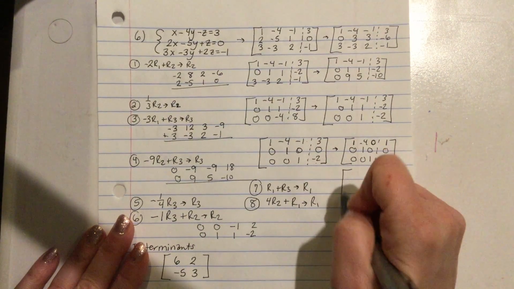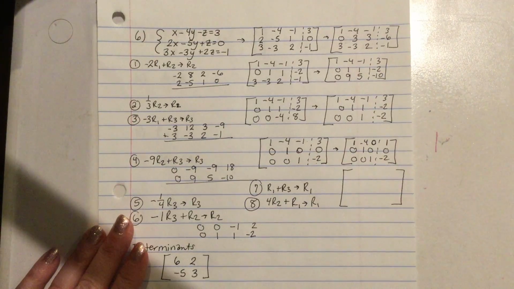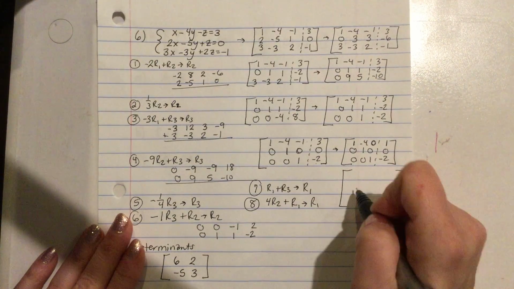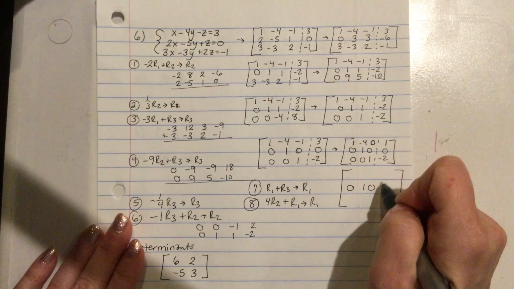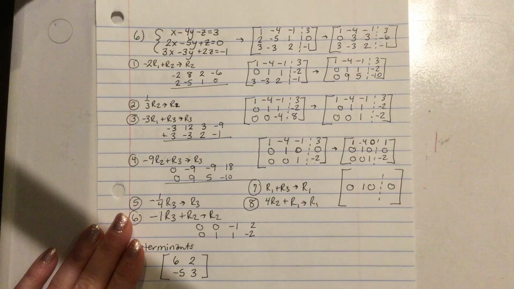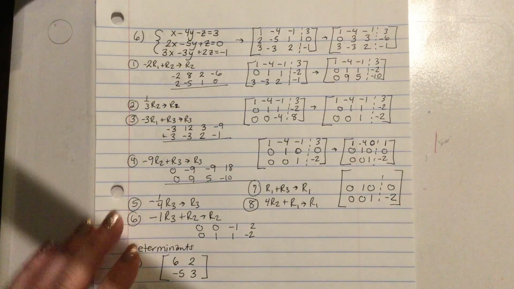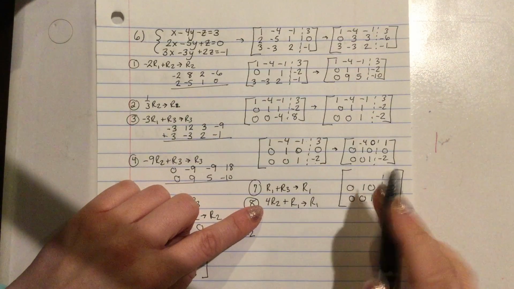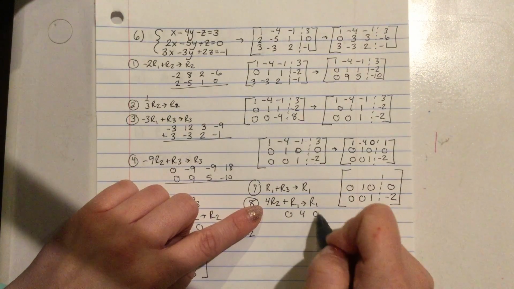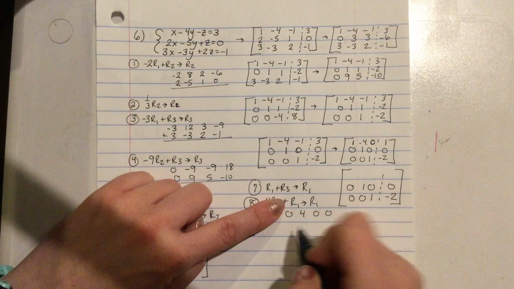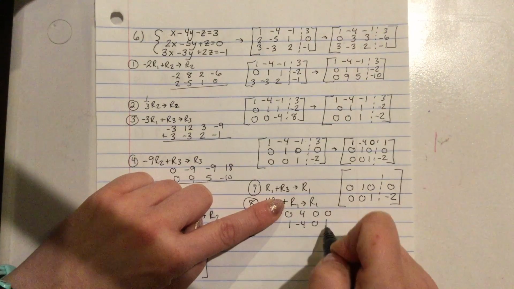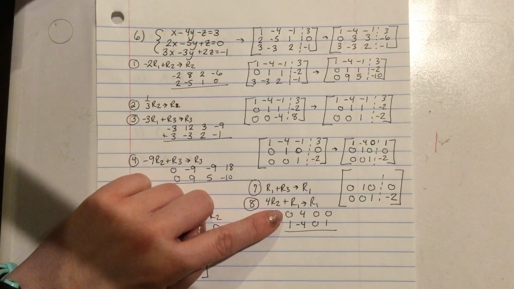I need that in row 1. So here is my Gauss-Jordan matrix. 0, 1, 0 equals 0. That is the middle. 0, 0, 1 equals negative 2. That's the bottom. I'm going to take the middle times 4: 0, 4, 0, 0. Add it to the top row: 1, negative 4, 0, 1. That's my new top row.